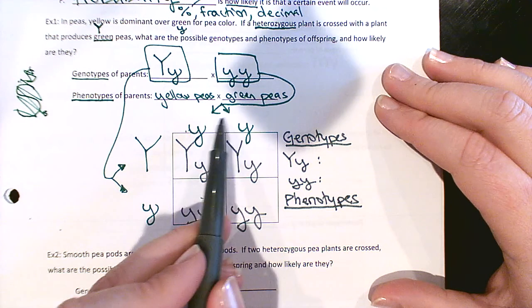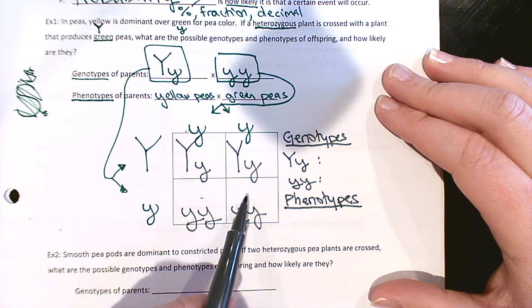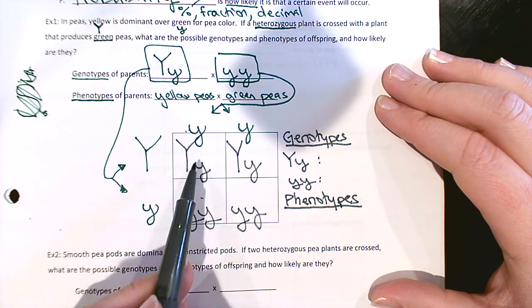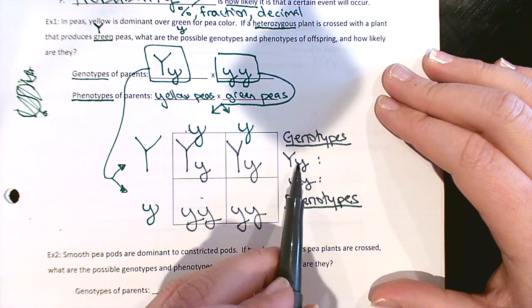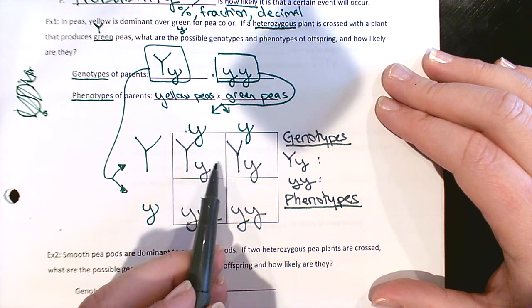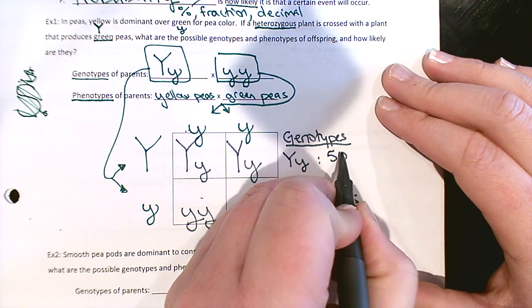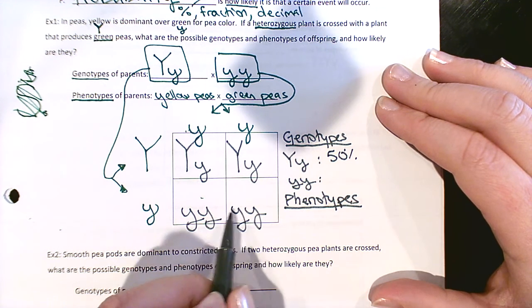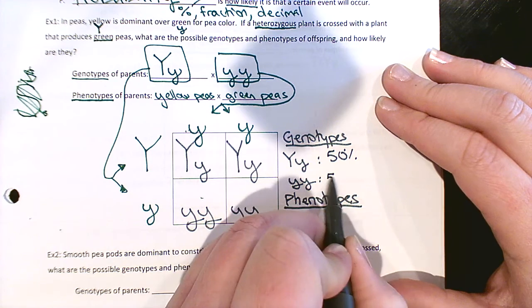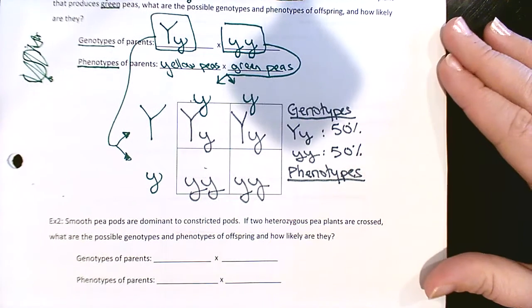Remember, out here are our parents. There's parent 1, parent 2. Each box is a possibility of their offspring. So what percentage would be capital Y, little y? Well, in 2 of the boxes out of 4, there's a big Y, little y, so that would be 50%. And in 2 of the boxes out of 4 are little y, so that would also be 50%.